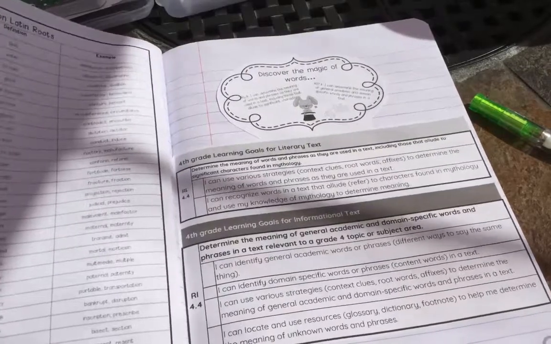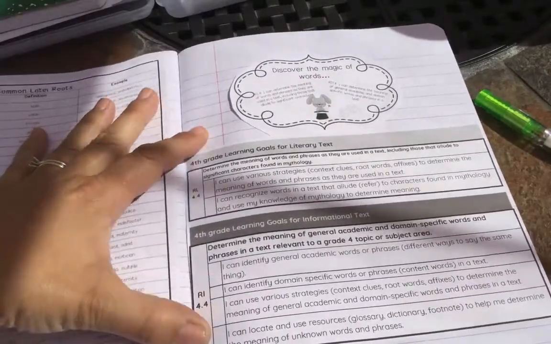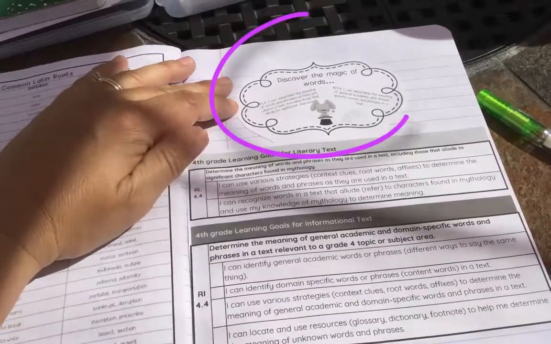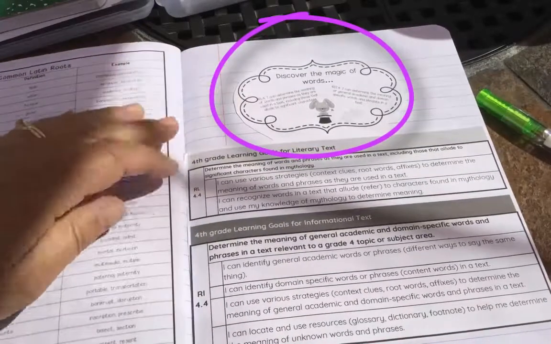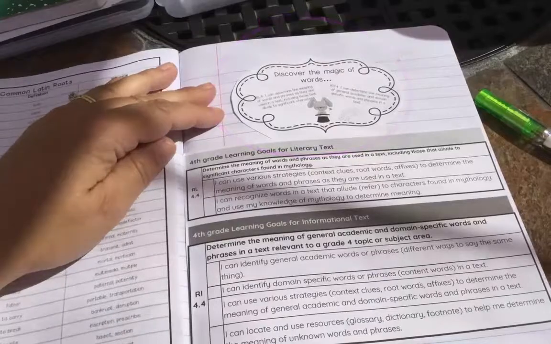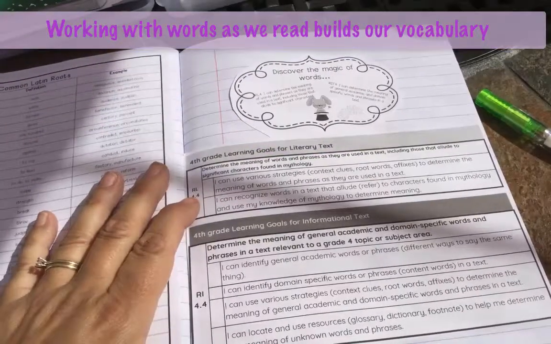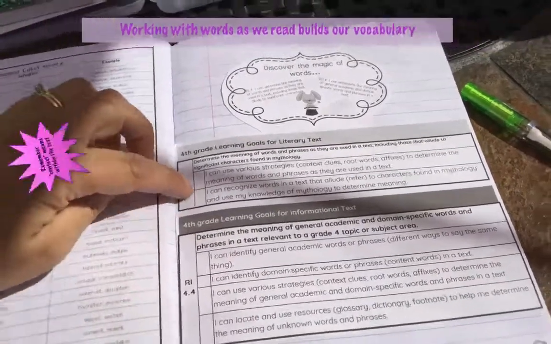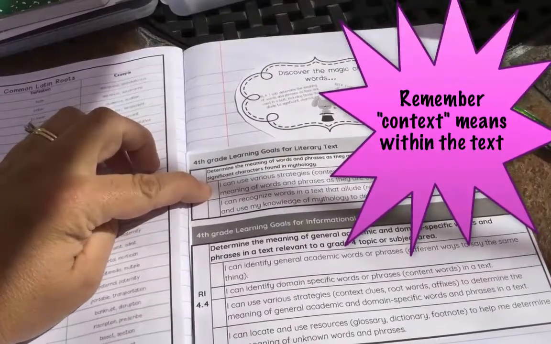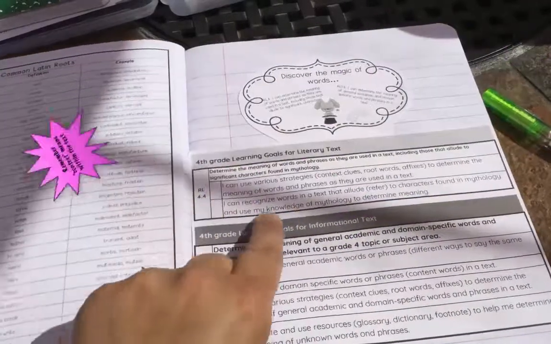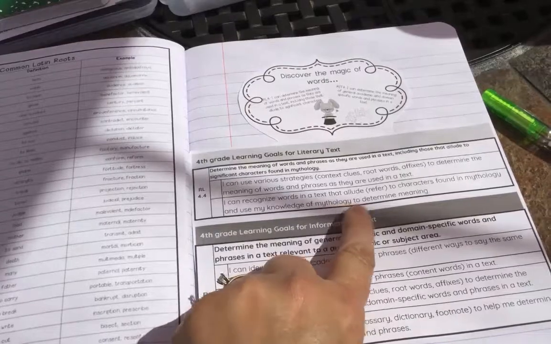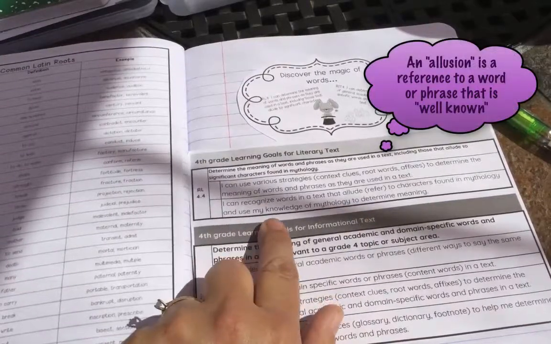So the next piece that we're going to put in our 4th grade comprehension notebook deals with discovering the magic of words. Now, as 3rd grade greenies, we worked with this idea. And as 4th graders, we're going to continue, of course, using context clues. But we're also going to focus on words that allude or refer to characters, particularly in mythology.